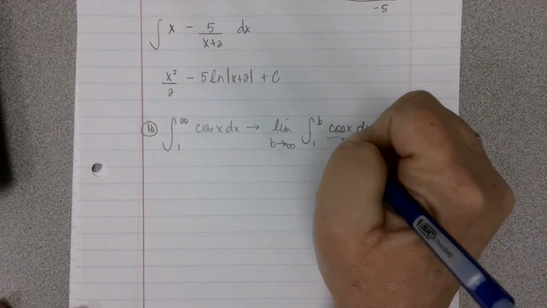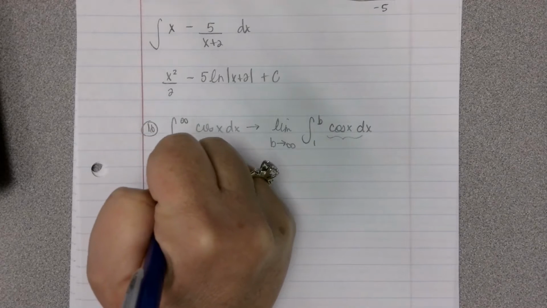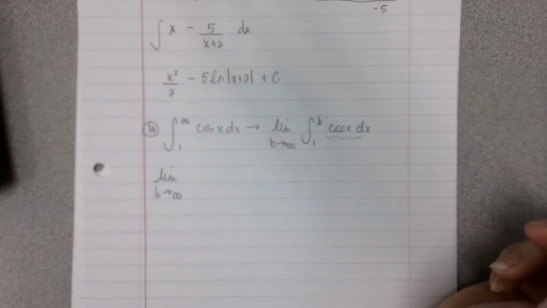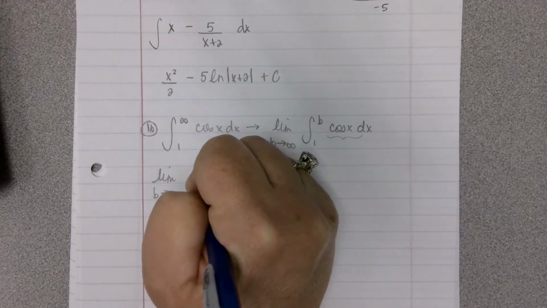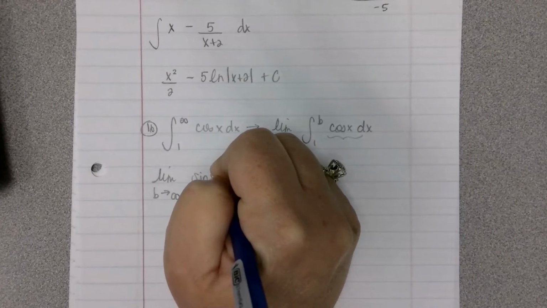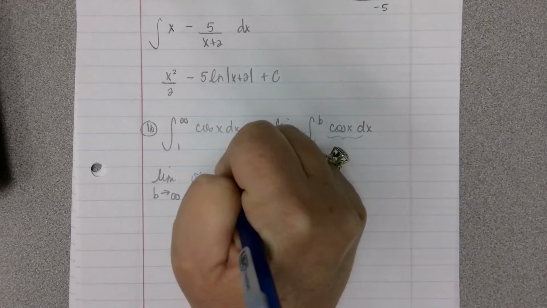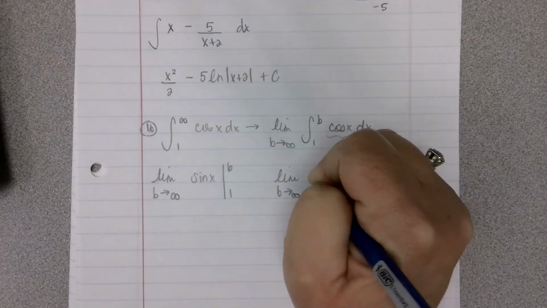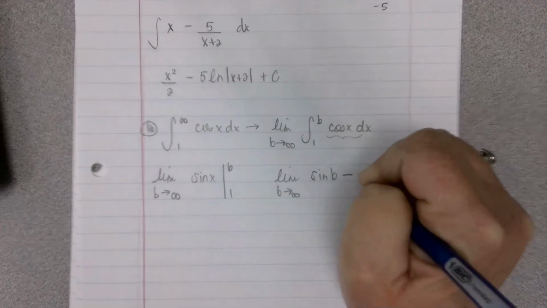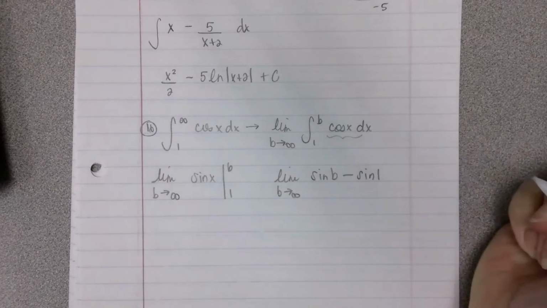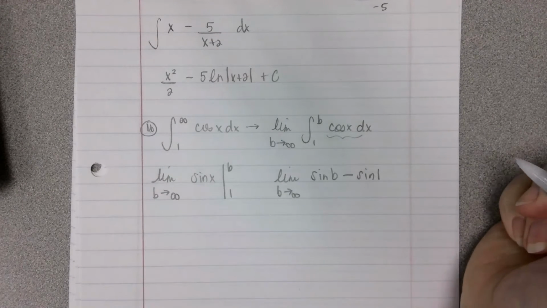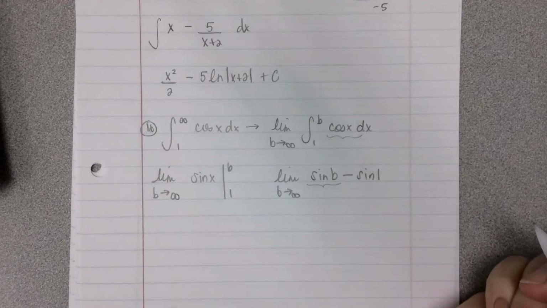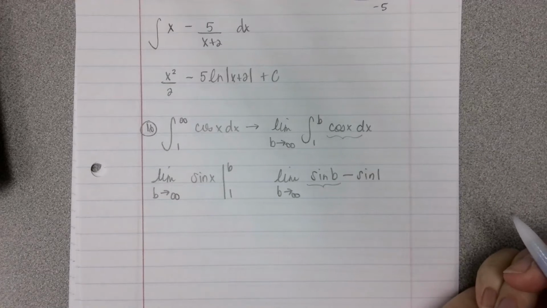Now remember, we need to integrate that. Well, we don't need u substitution to integrate that. We can just go ahead and integrate it. The integration of cosine is sine x, and we want to evaluate that from 1 to b. So that's the limit as b approaches infinity of sine of b minus sine of 1. Okay? Now, the reason I did this one is because when you plug an infinity in here, that's kind of weird and we haven't looked at that.